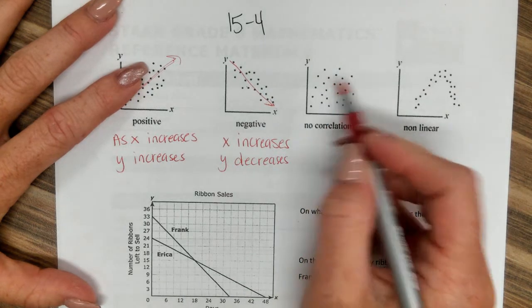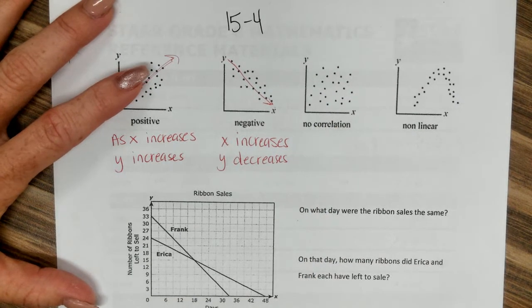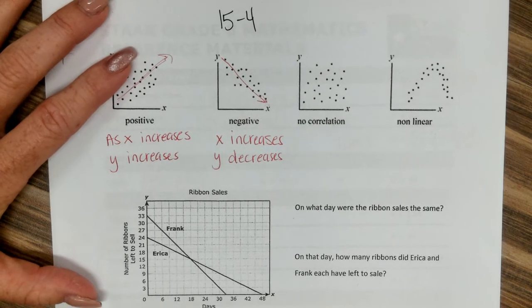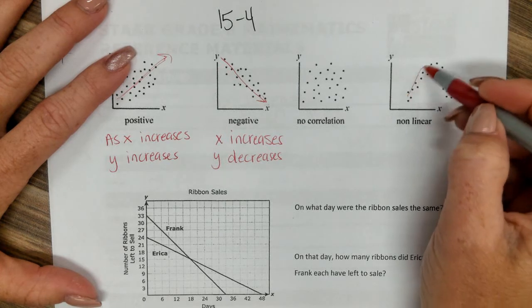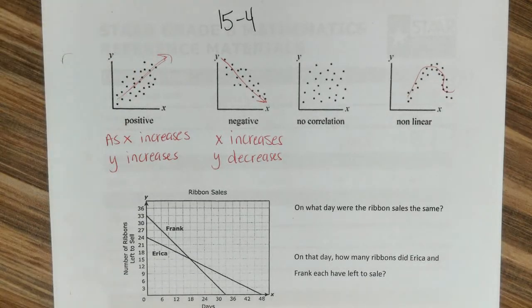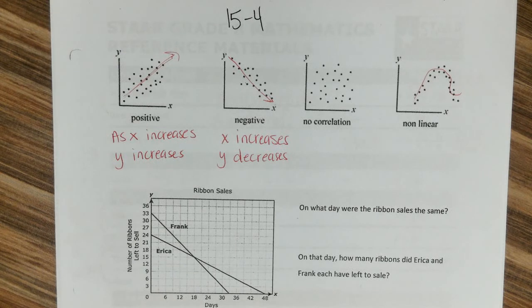Okay, this, what's going on? Nothing at all. Nothing is going on. And with this one, this is what we call nonlinear. You wouldn't have to explain it, just know something's going on, but it's not in a straight line pattern. Is everybody good with interpreting scatter plots?